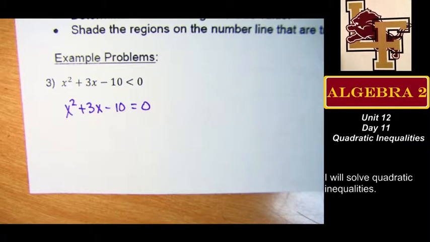Which one would you like to see me work on first? It does look familiar. Oh, wait, you said yes. What would you like to use to solve this one?